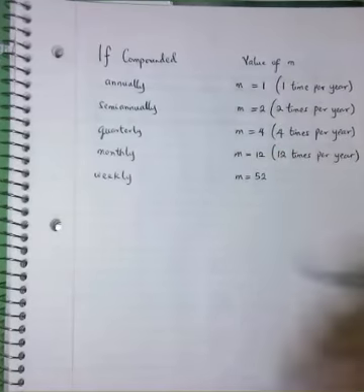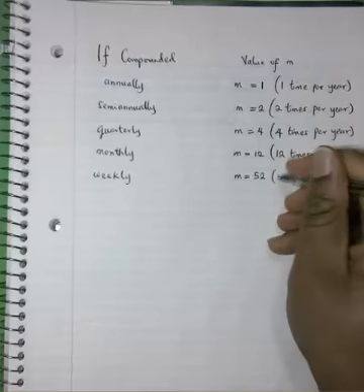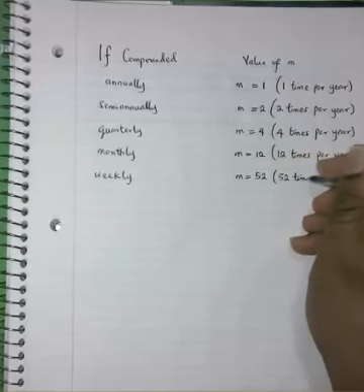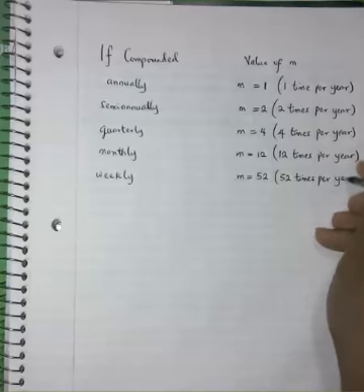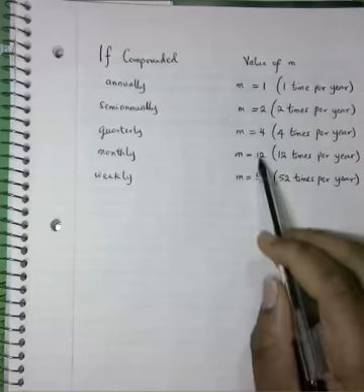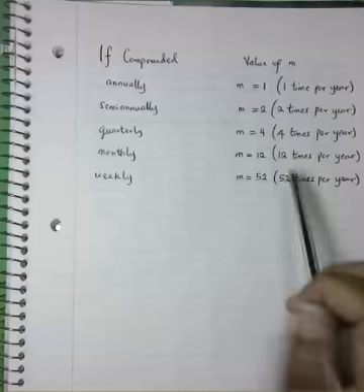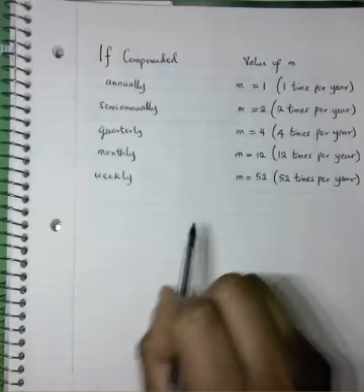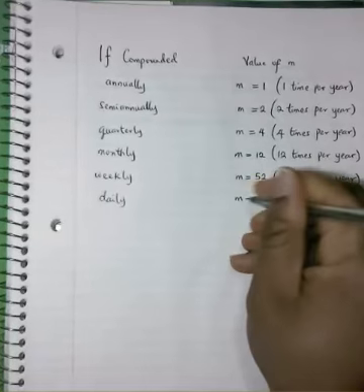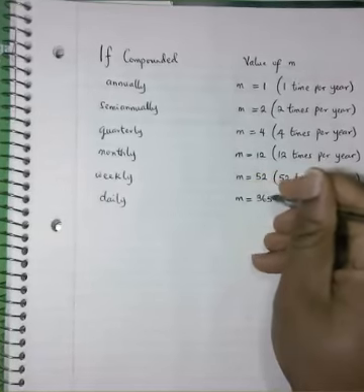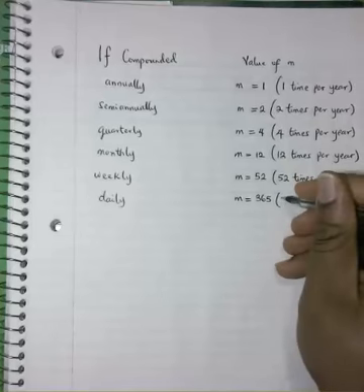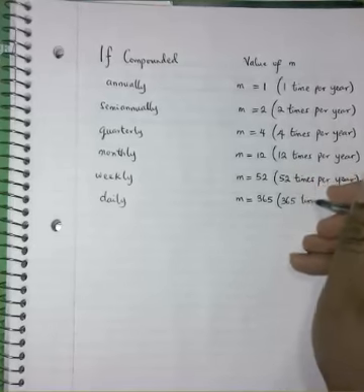Usually we say 52, so 52 times per year. So 52 weeks in a year, 12 months in a year, 4 quarters in a year. If compounded daily, how many days do you have in a year? Let's say 365, assuming. So this is 365 times per year.